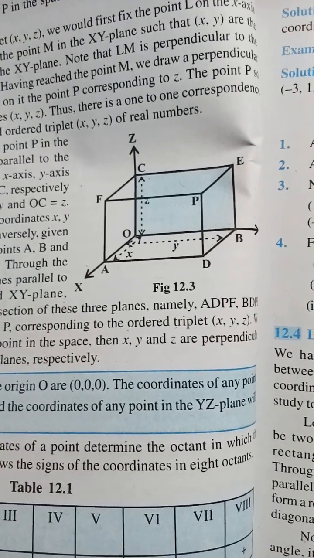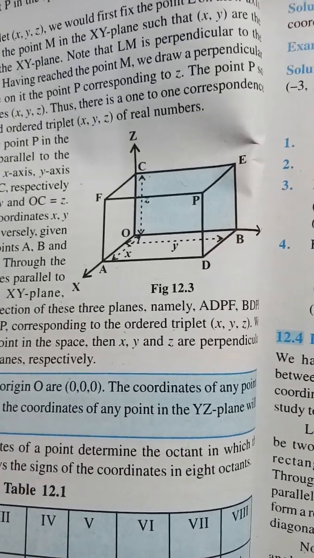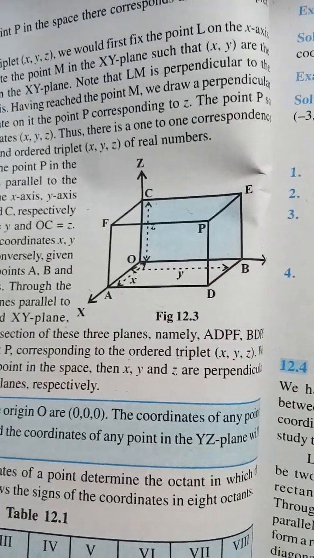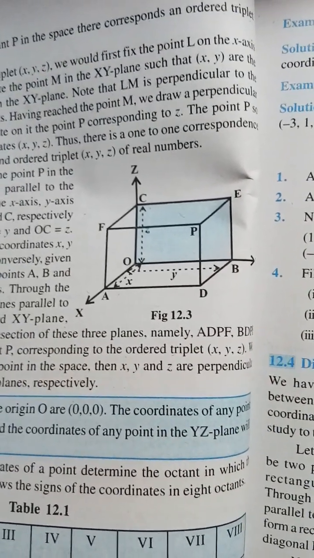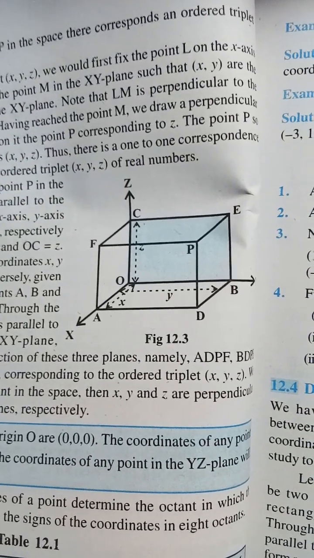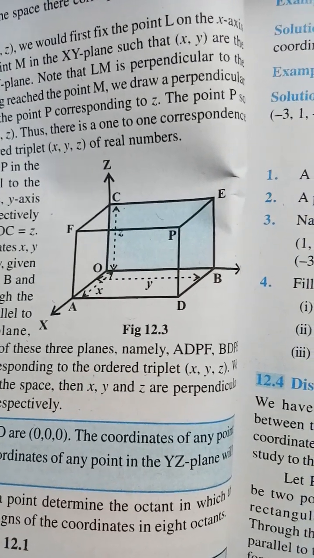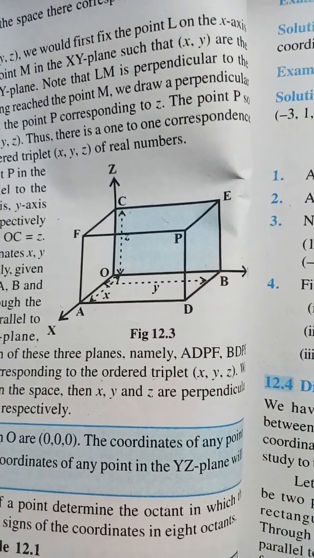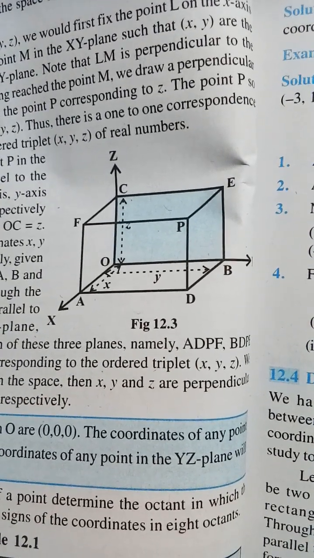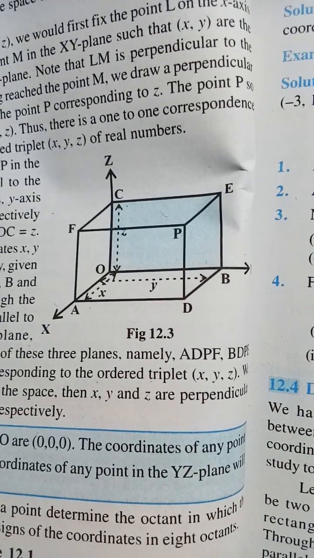Thus, to each point P in the space there corresponds an ordered triplet x, y, z of real numbers. Conversely, given any triplet x, y, z, we would first fix the point L on the x-axis corresponding to x, then locate the point M in the XY plane, where x, y are the coordinates of the point M in the XY plane.